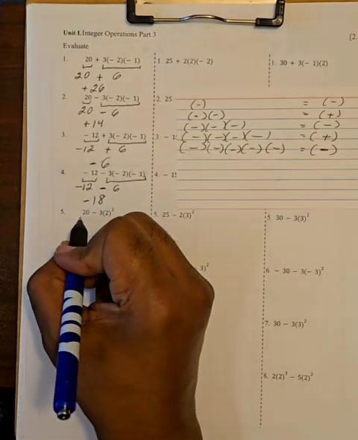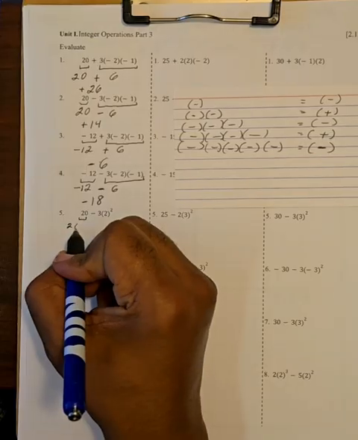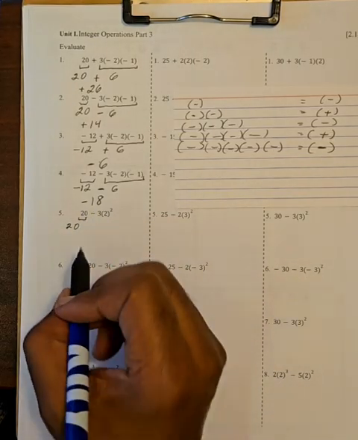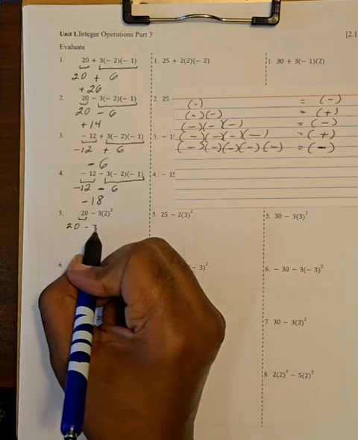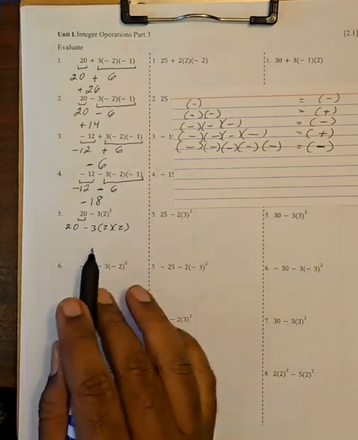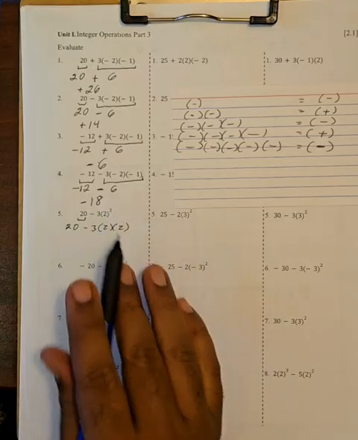Next we have a 20. So we're going to write that down. 20. And here we have expansion. This is negative 3 times 2 to the second power. So this will be written as negative 3, parentheses 2, but written twice. Written twice because of the second power here.